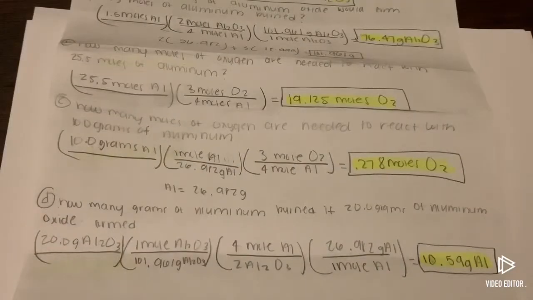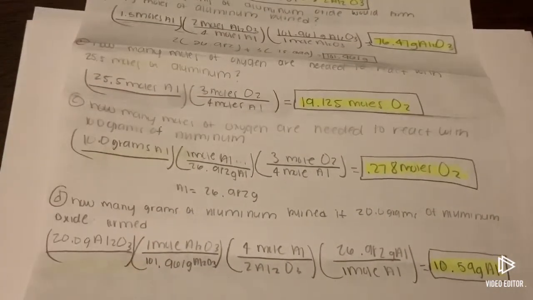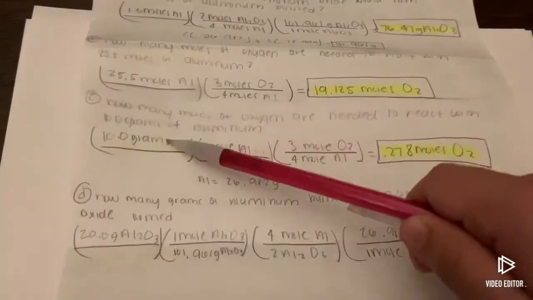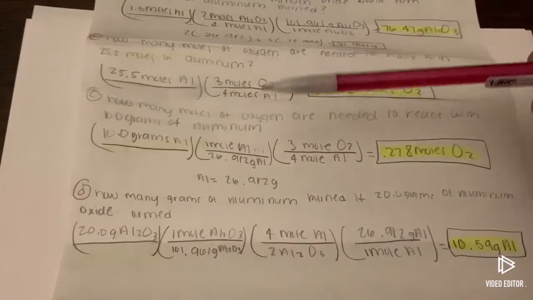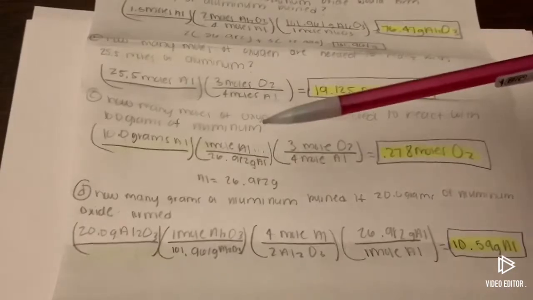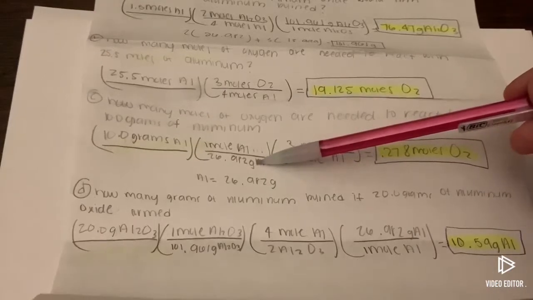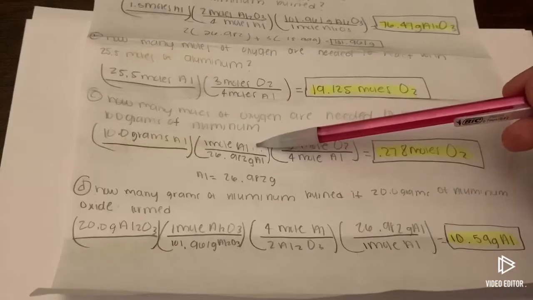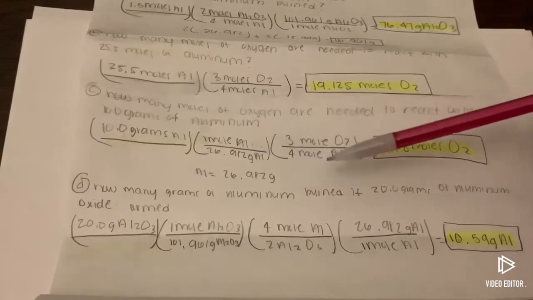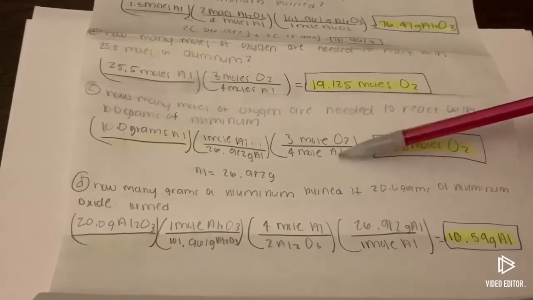Okay guys, now for this next word problem, I'm going to be teaching you how to go from a mass to a mole. We're looking at letter C right here. So we're going to start off with the 10.0 grams of aluminum right here, and then you're going to go to the periodic table, and aluminum is 26.982 grams, which is what you have right here, and the 26.982 grams of aluminum is equal to 1 mole of aluminum. And now remember that the one on the bottom and the one on the top have to always cancel out, so you're going to put the aluminum right here.